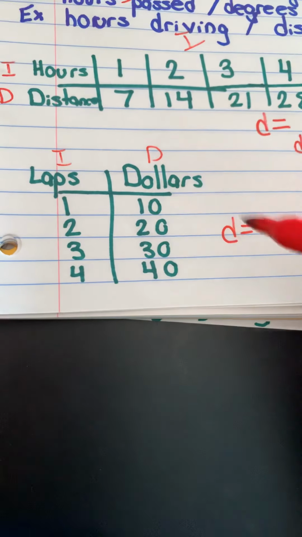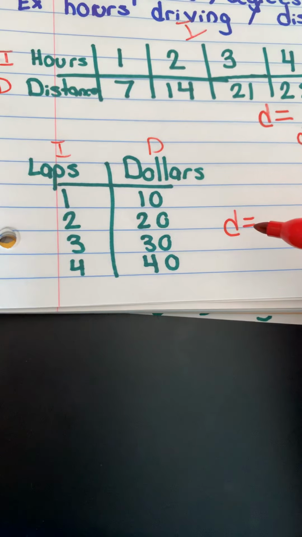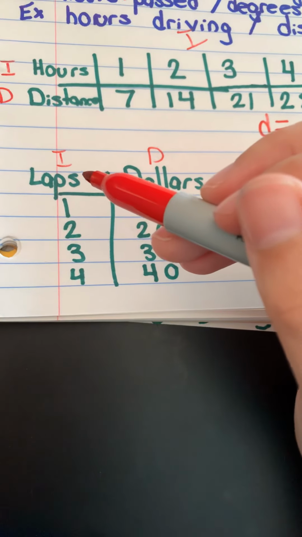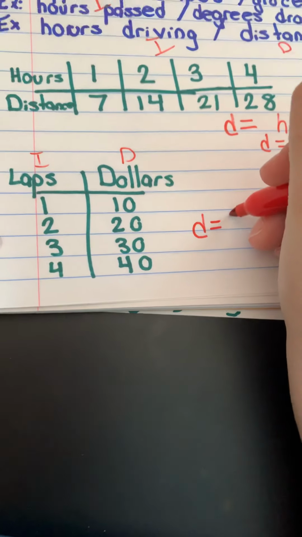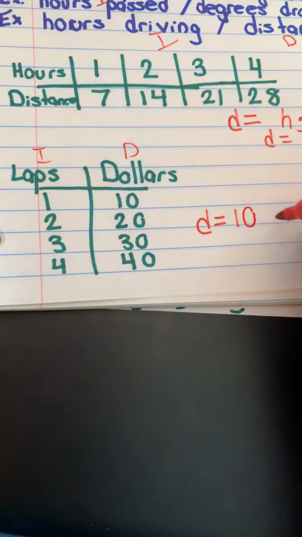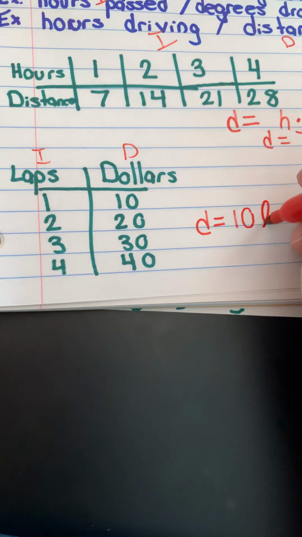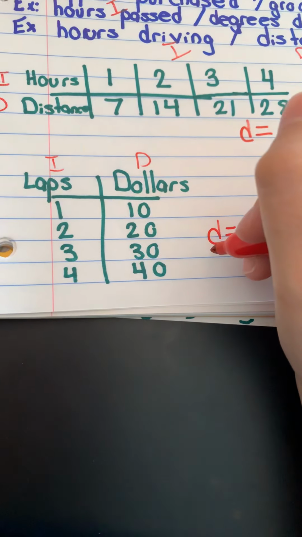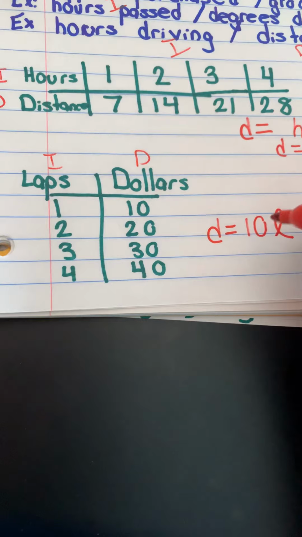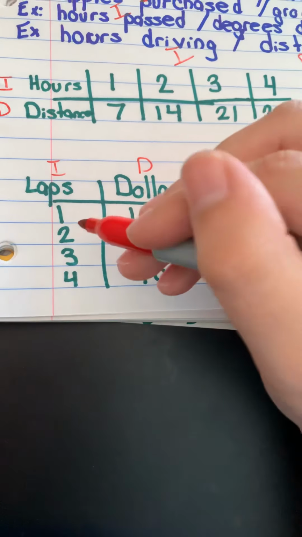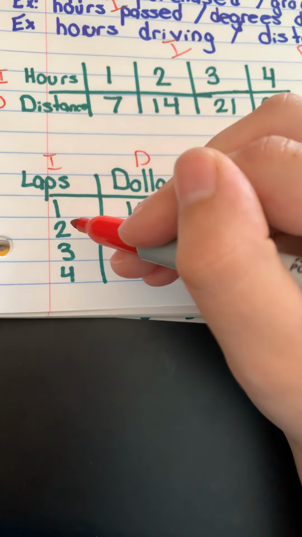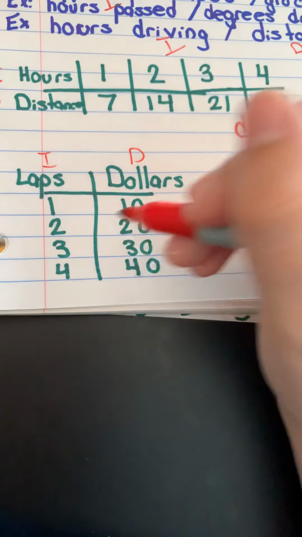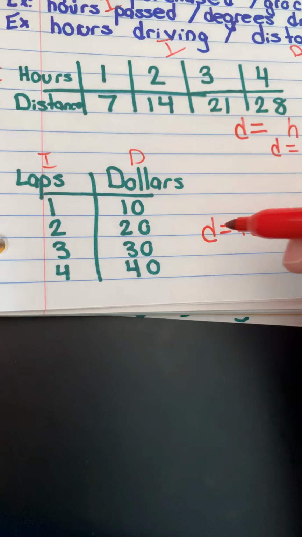So I'm going to take my dollars, which is my dependent, equals my independent times 10. In this case, my independent is laps, so I can write 10L, as a cursive L, so you don't see it's a 1. So the amount of dollars equals my laps times 10. So if I have 1 lap, 1 times 10 would give me 10. If I have 2 laps, I plug in wherever I see the L, I put a 2. 2 times 10 gets me 20.